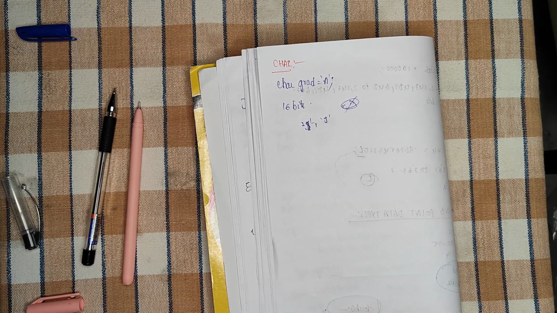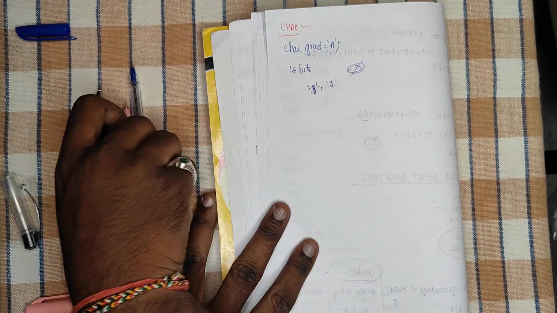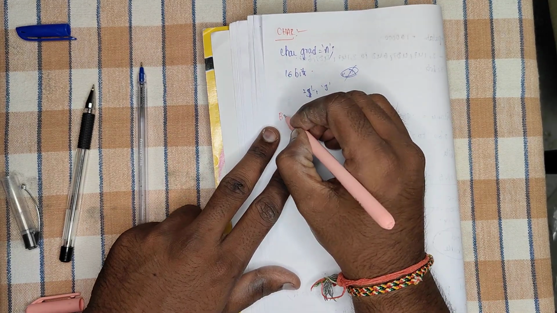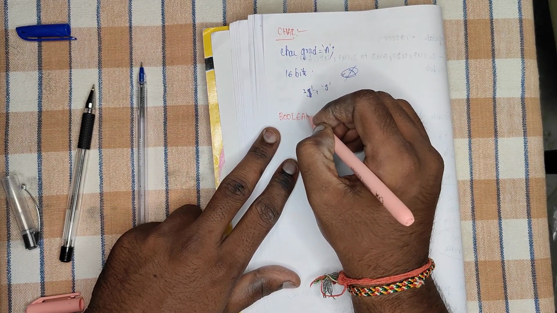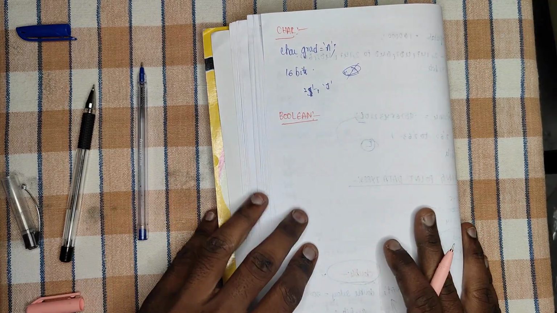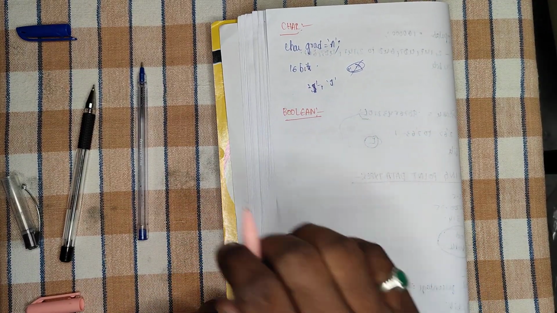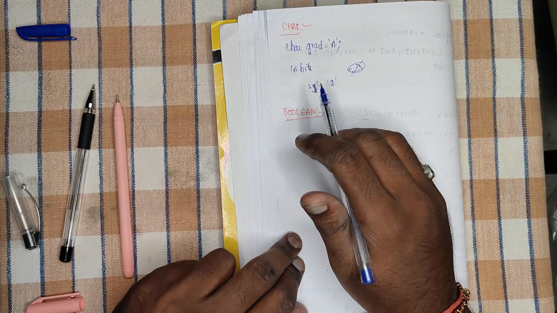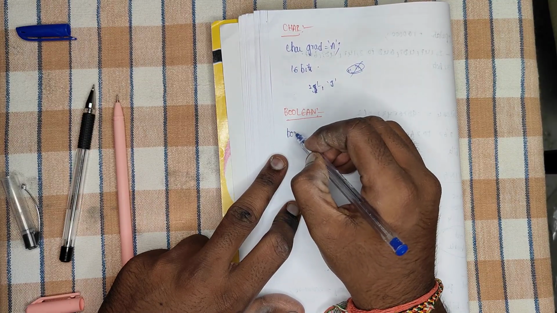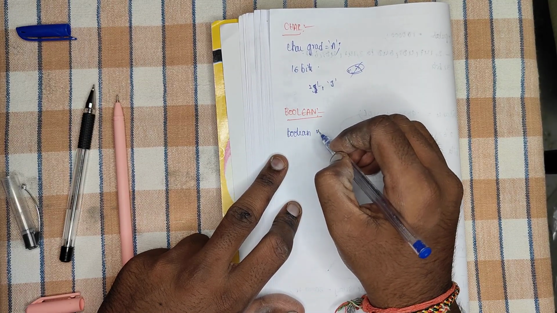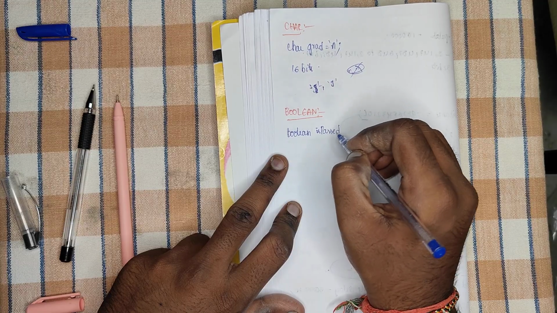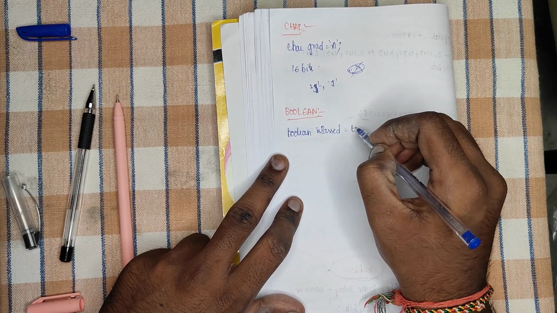Not now. So now Boolean. Boolean stores one of two logical values: true or false. Boolean isPassed is equal to true.